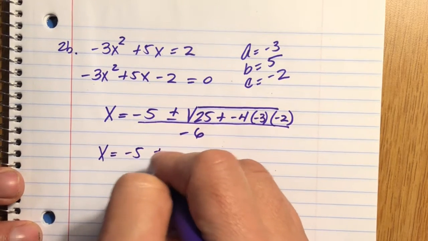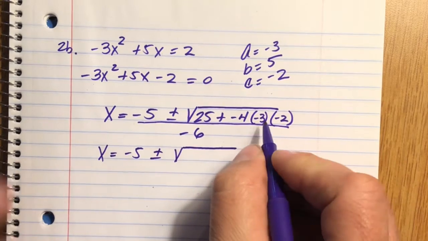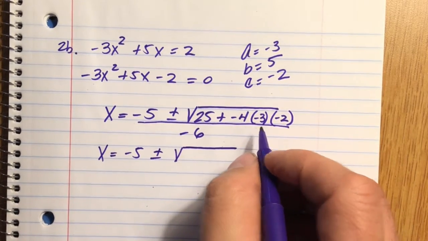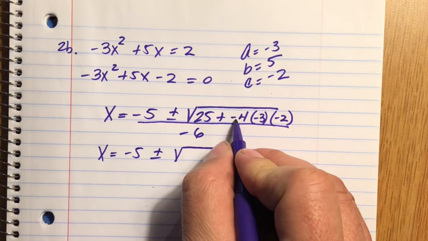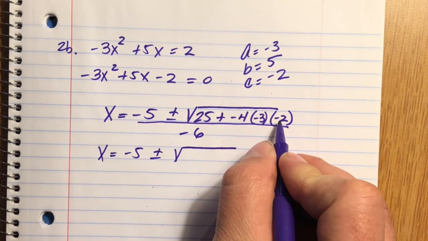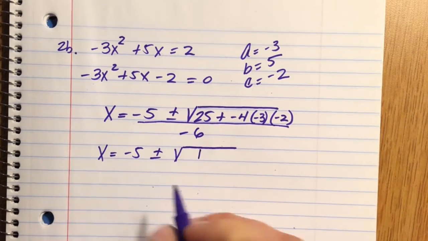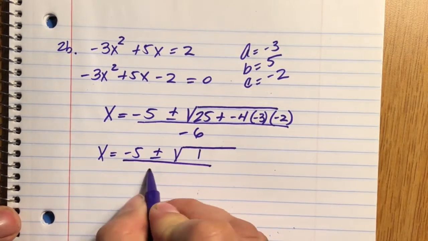Negative 5 plus or minus the square root. All right, let's simplify this here. So we're going to get negative, and a negative is a positive 12. 12 times negative 2 is negative 24. 25 minus 24 is just a 1. All over negative 6.